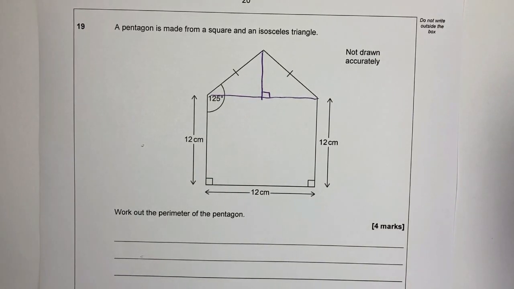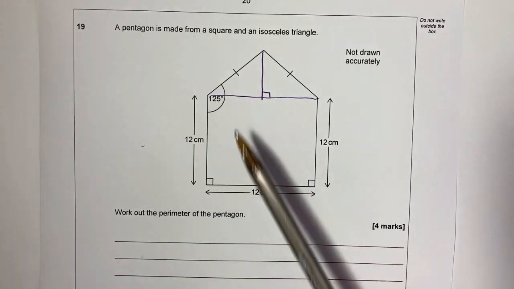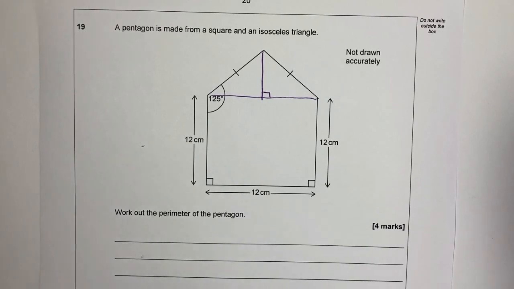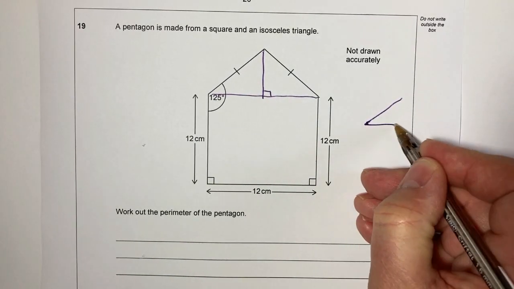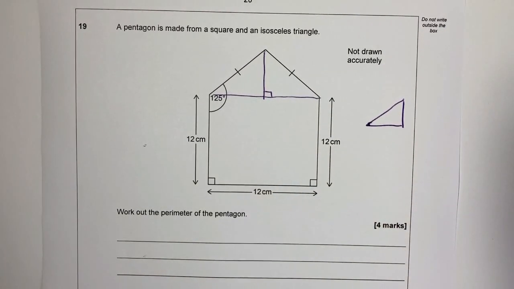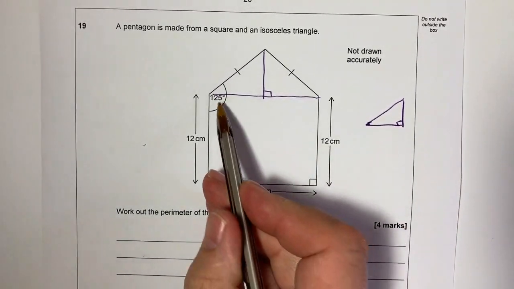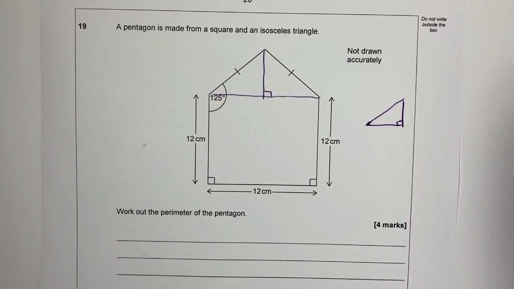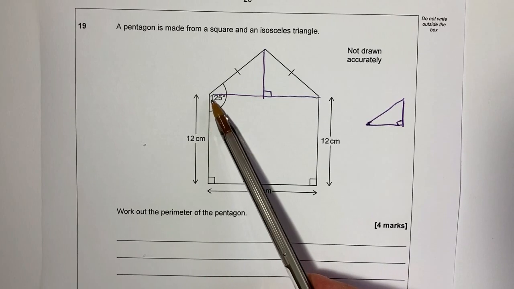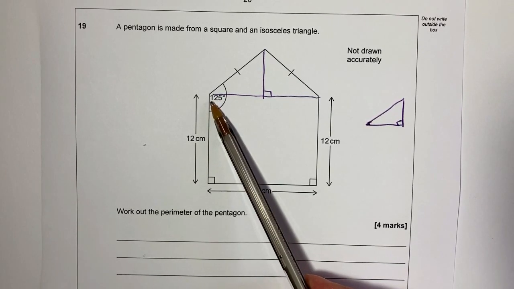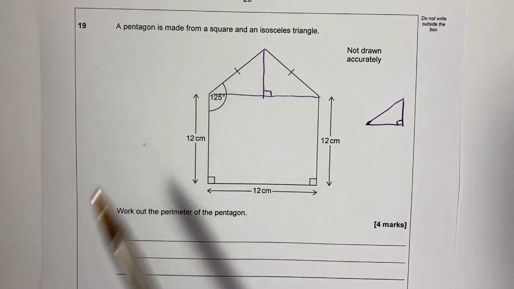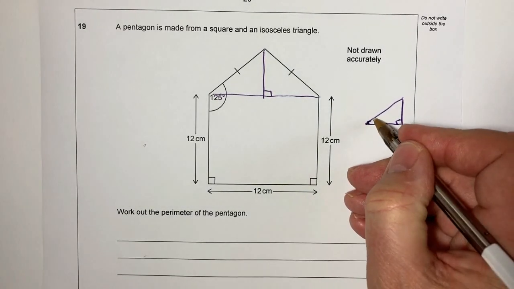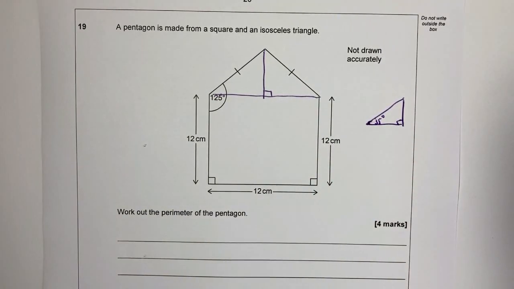Okay, so let's concentrate for the moment on this particular right angle triangle. What we know about it is that this angle here is going to be 35 degrees. The reason is that this angle here is 90, and then you've got 125 overall. Take away 90 means that this will be 35 degrees.